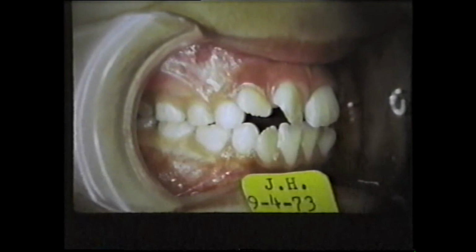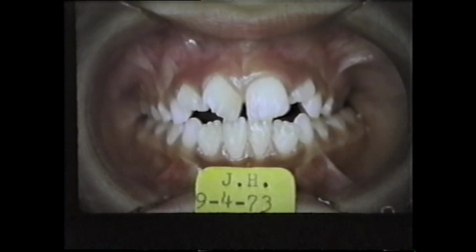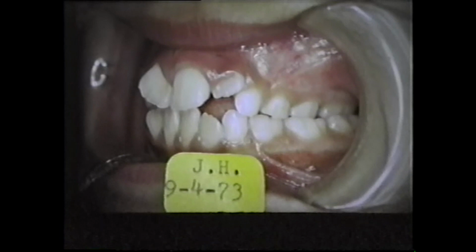That was her when we started. So there's what we started with that patient. So that was a class 1 crossbite of the oriental variety.